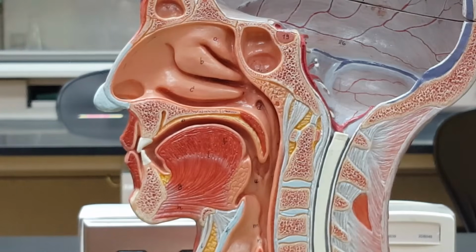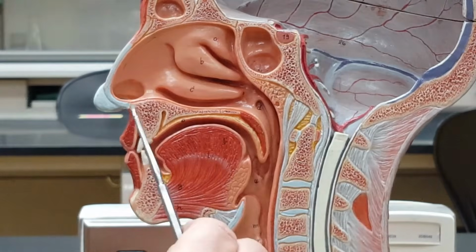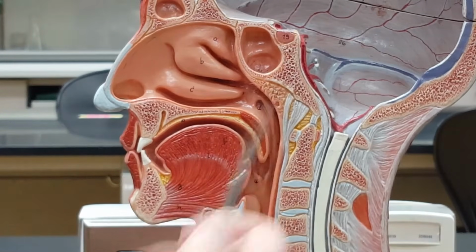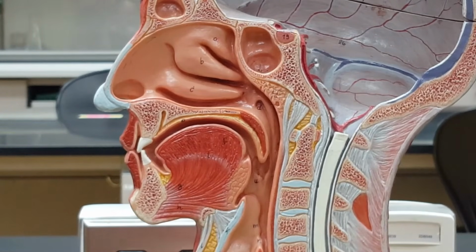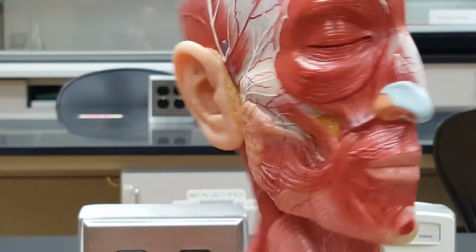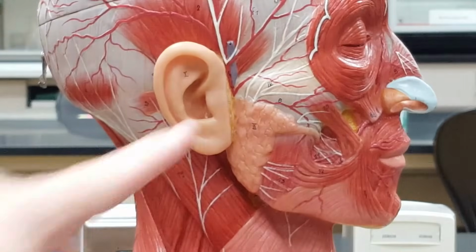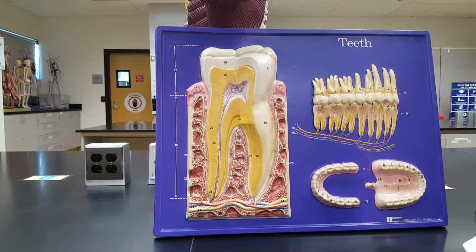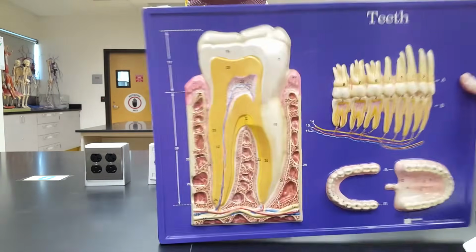Don't want to bore you with this too much because you've already been quizzed over this, haven't you? Hard palate, soft palate, uvula, and tongue. Notice I do not see any kind of good salivary glands here except for the parotid, which everybody has one of those. What we're looking at here is a beautiful plaque model, just thin plastic.